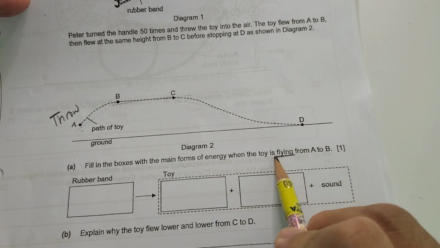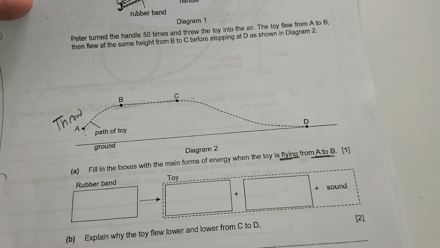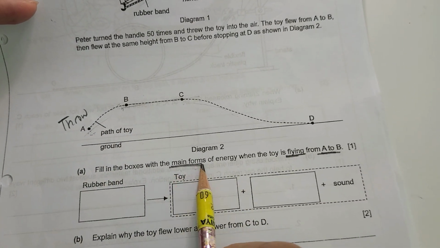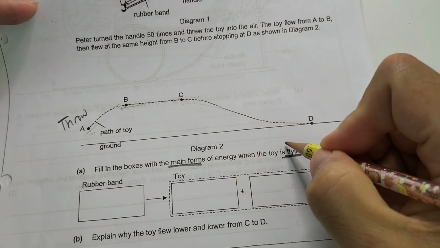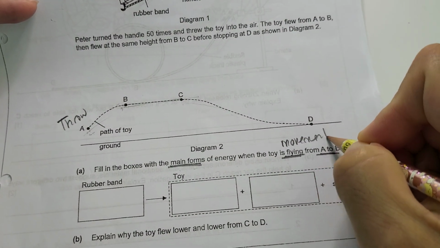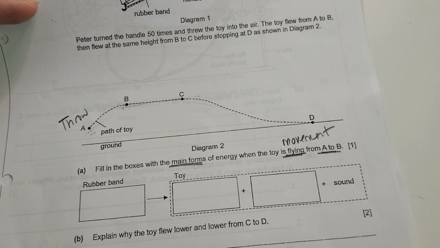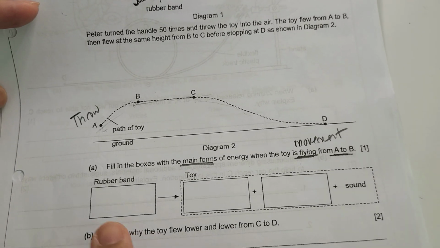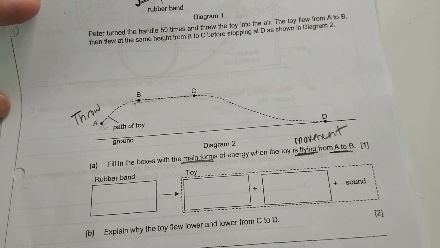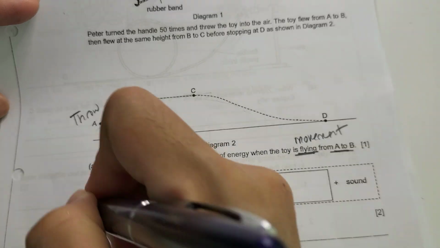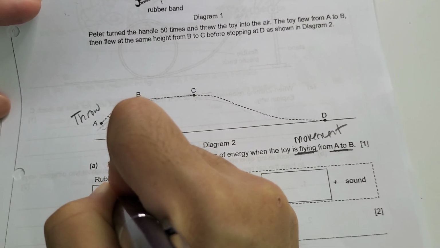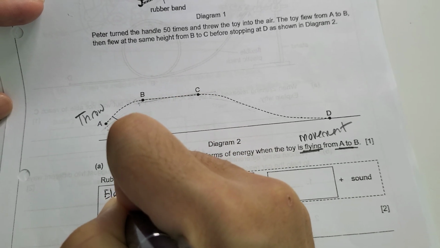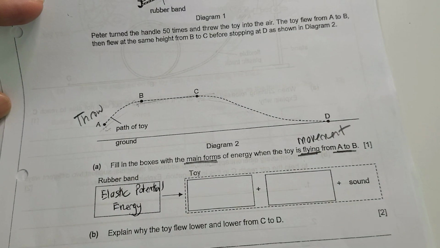The toy is flying from A to B. So here, take note. A to B, what are the main forms of energy? There are several terms here. Main forms, flying. Flying is a kind of movement. Once you know it's flying, you know there must be one form of energy. So let's go back to this. So what's in the rubber band that was twisted? The rubber band has elastic potential energy. Now I'm sure you're asking, can I just write potential energy without elastic? Can.